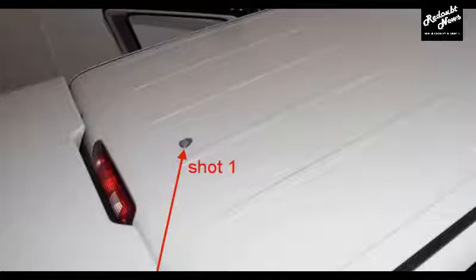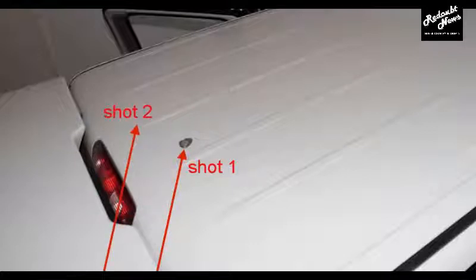Two shots are seen on the video entering the cab, but only one bullet hole was found on the top of the truck. This indicates that there must be another bullet hole that has not been discovered. By looking at the trajectory of the bullets, we can determine where to look for the second bullet hole. There must be a second bullet hole because there is clear evidence of both shots entering the cab.